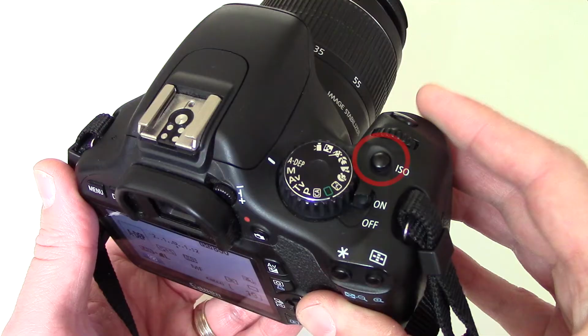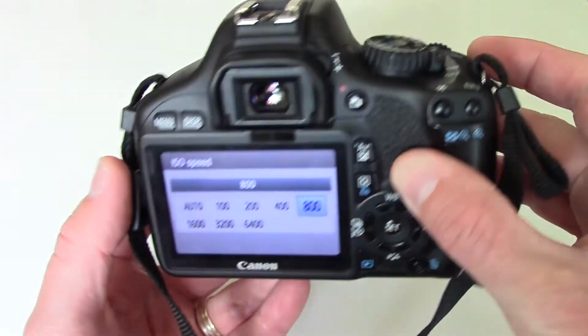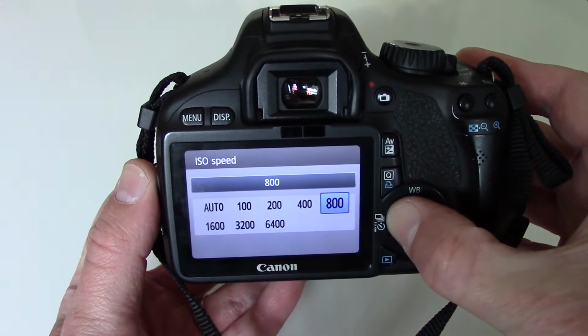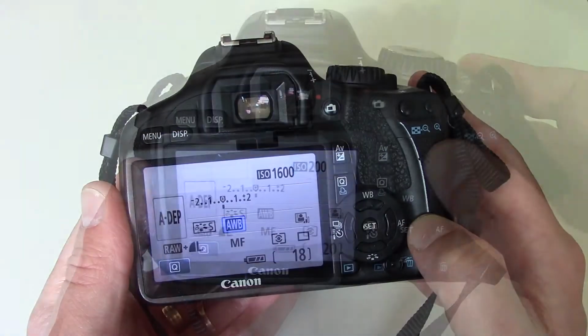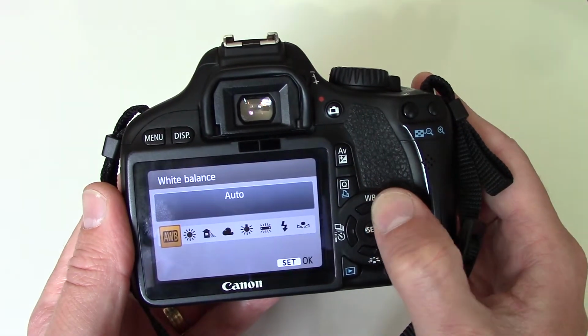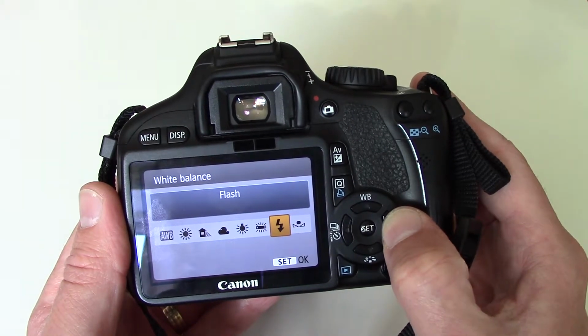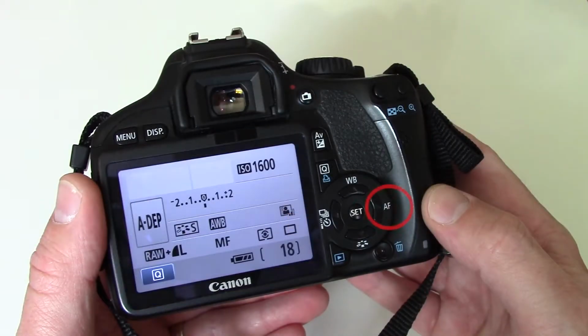In the manual modes we can also change the film speed by pressing the ISO button and selecting the appropriate speed. We can also adjust the white balance in these modes in order to achieve the right or wrong light source, depending on what results we are hoping for. We also have the ability to change the focus mode.